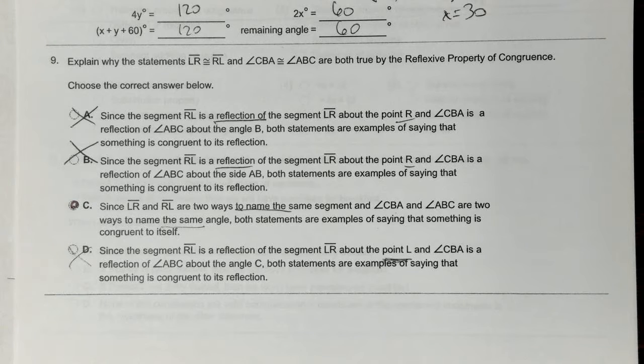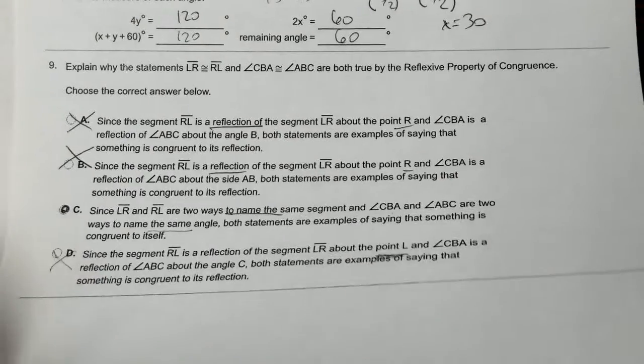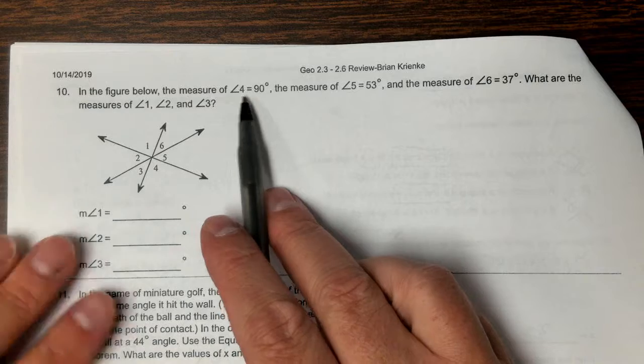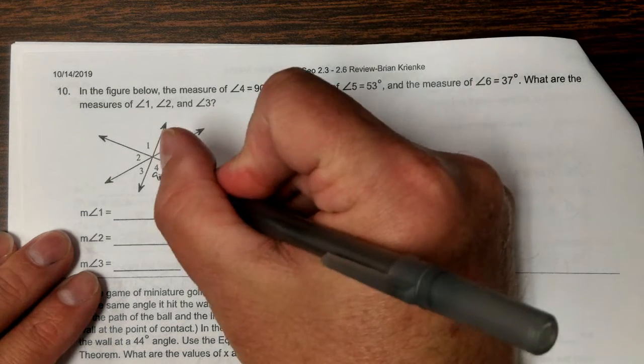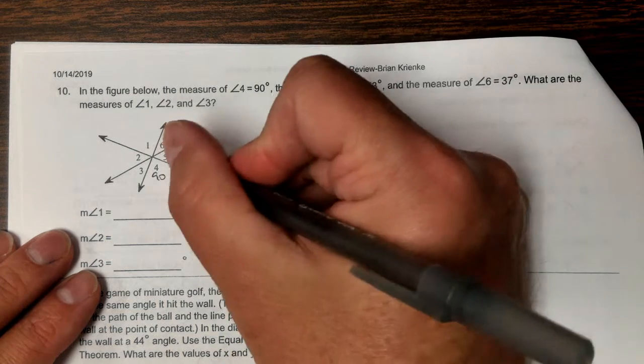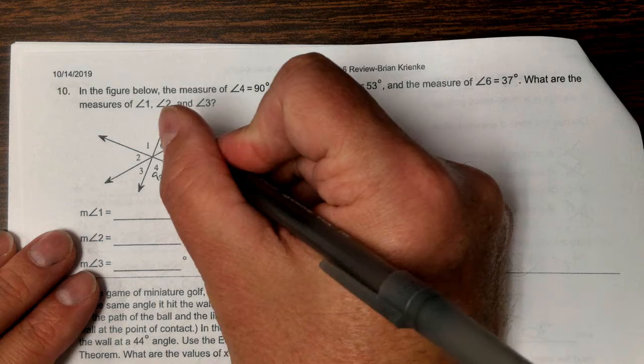Any questions? Okay. So then this one says angle 4 is 90, so I'll put 90 right there. This says angle 5 is 53, and this says angle 6 is 37.